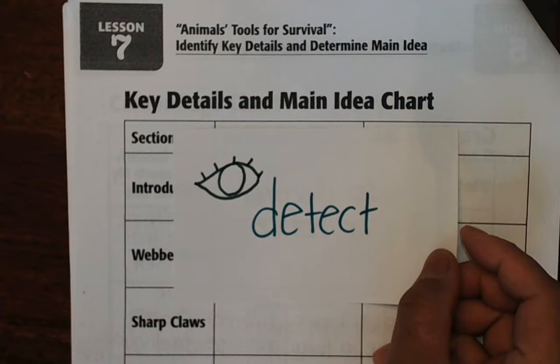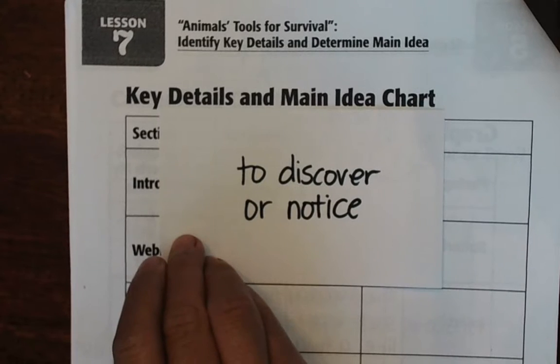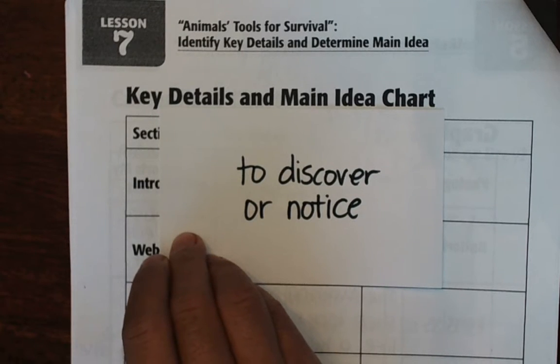So some new vocabulary words that I wanted us to go over before we start reading are right here. And I'm going to show you the words. The first one is detect. And you can see an eye there because detect means to discover or notice something. So the only way that you can see that is with your eyes, right?